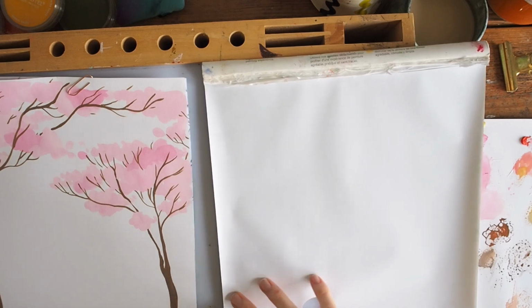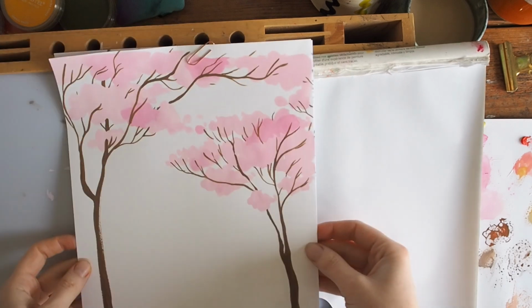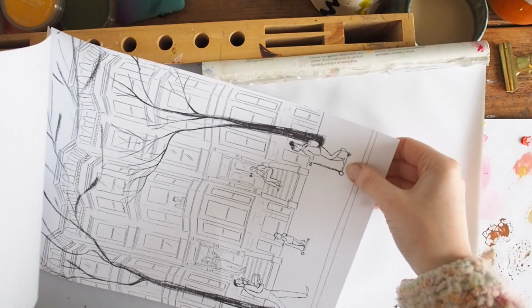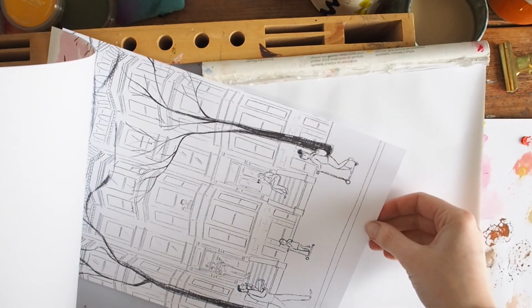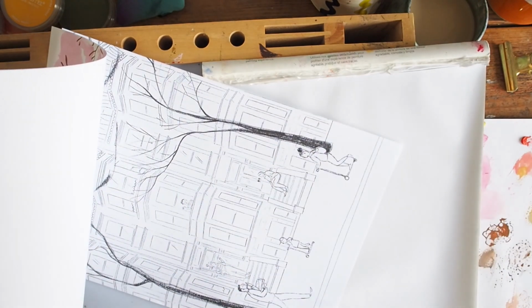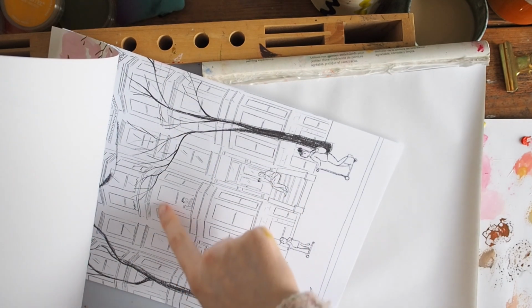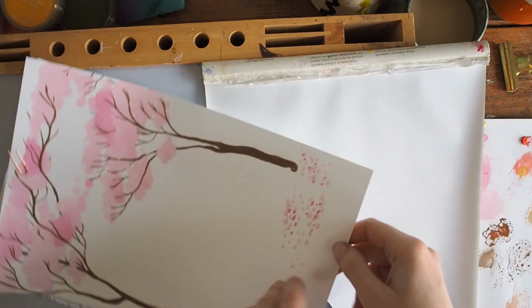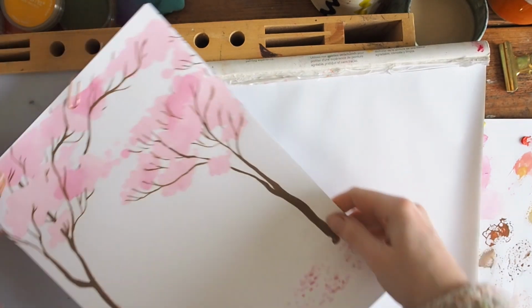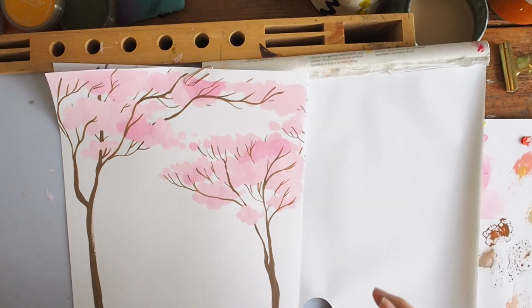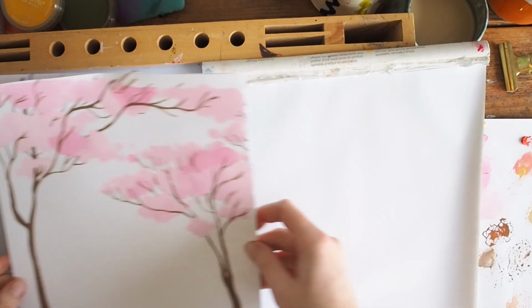So I've already done the trees and I've got the sketch here. So basically I have just printed out the same sketch that I did for the Halloween piece, and I've just taken the pumpkins out of it. And you can see I've got the branches, but I haven't sketched on the leaves. So I've just painted those with gouache and I'm quite happy with how they're looking. So I'm going to do some of the building and show you how I do it.